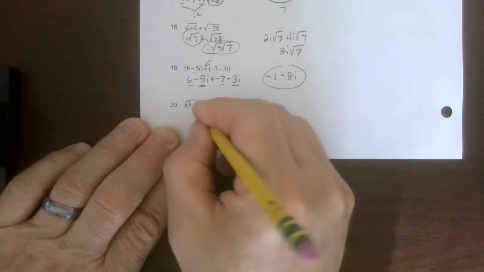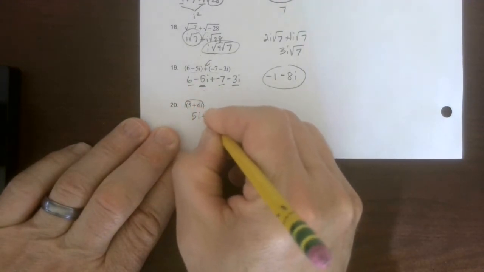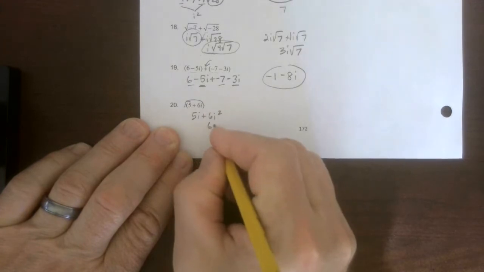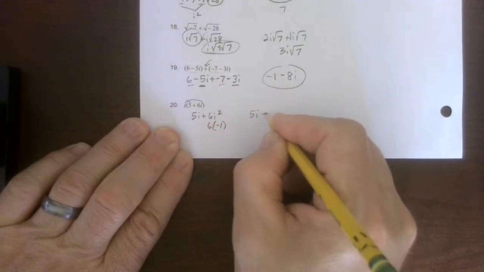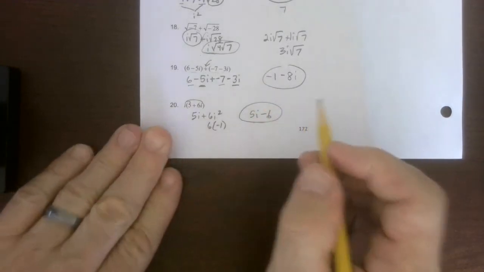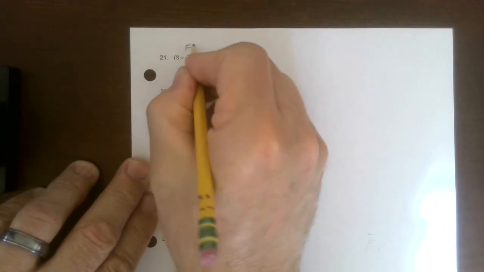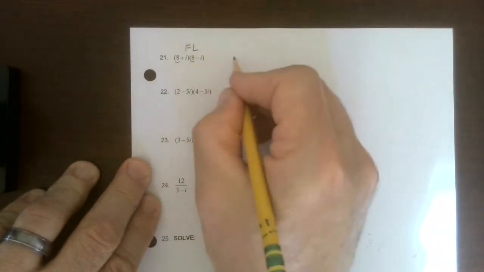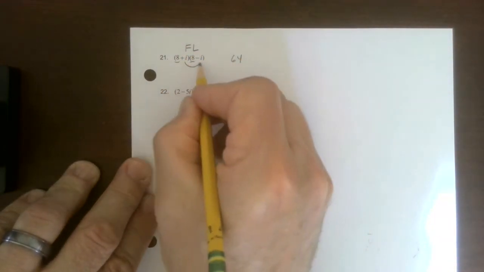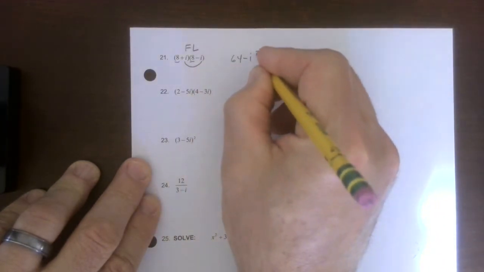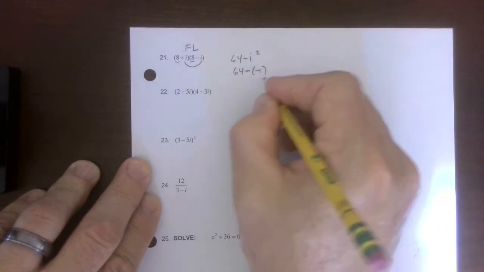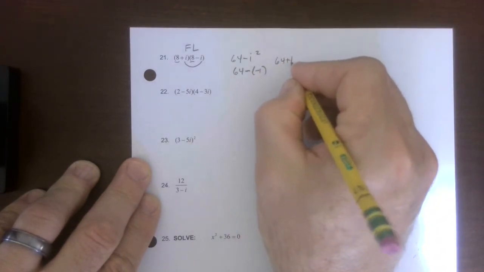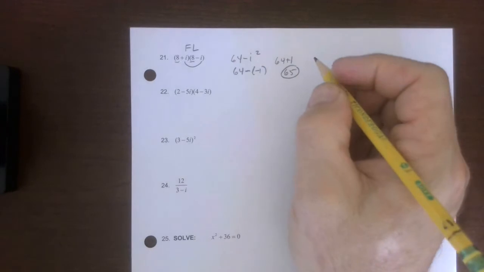Distribute, distribute. So we get 5i plus 6i squared. This is just 6 times negative 1. So it'd be 5i minus 6. Number 21 is a FOIL problem. 8 times 8, 64. i times negative i squared, which is just 64 minus a negative 1, which is 64 plus 1, which is 65.